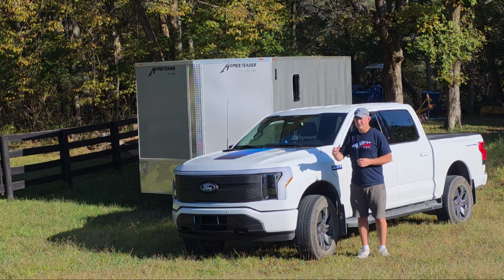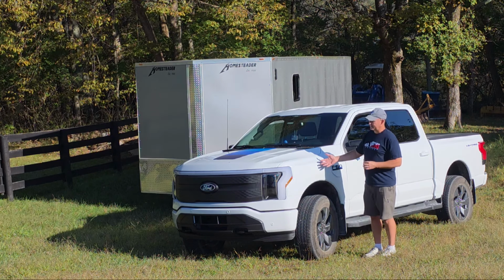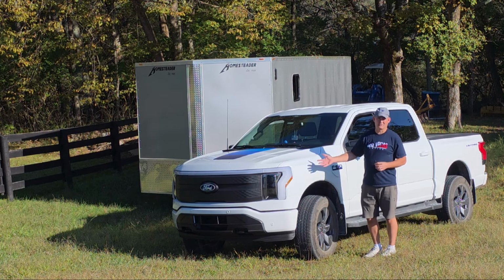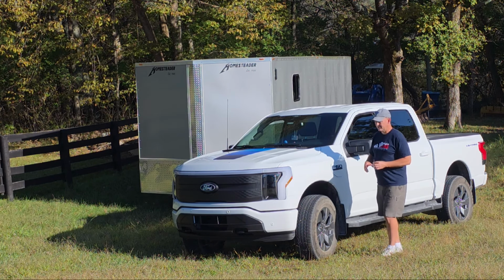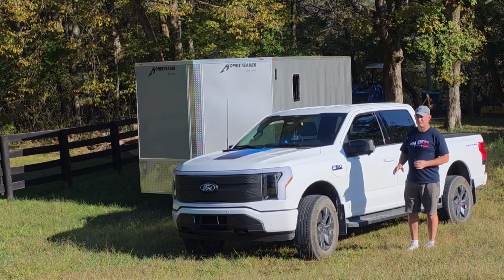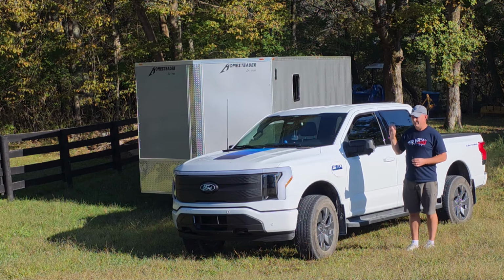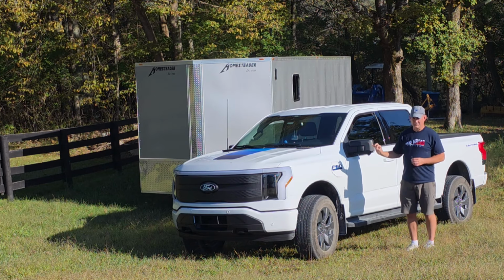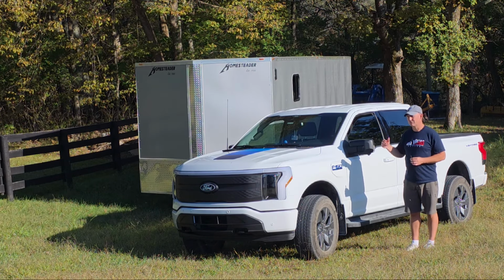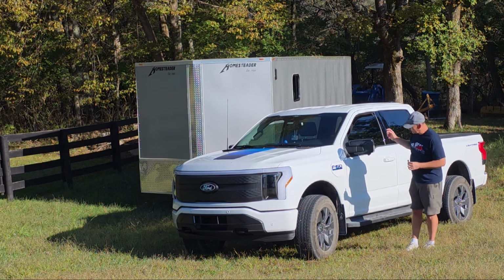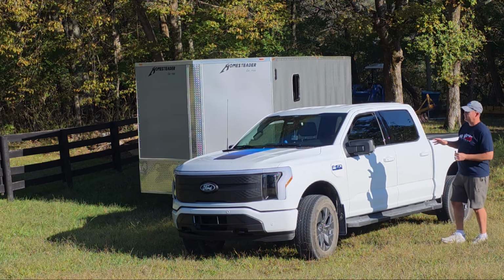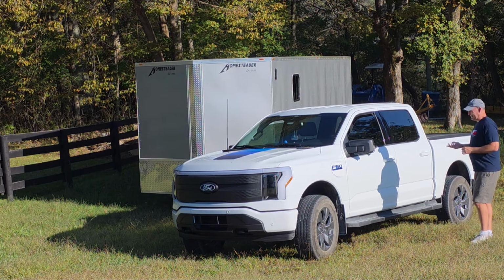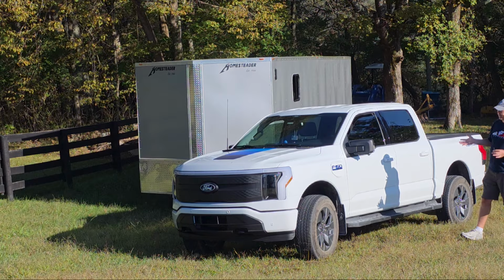So you're not going to be able to do that with this truck, or really any electric vehicle for that matter. So that's an unfortunate thing about them, is the fact that they're so tech based is going to prevent these things from being vehicles that you can keep forever. But anyway, I digress. So everything else about this truck, I really love it, and it's been great so far.